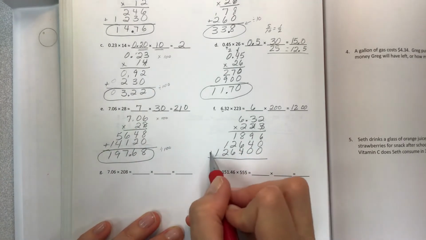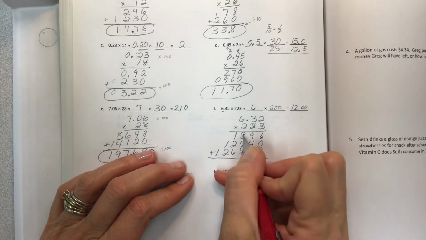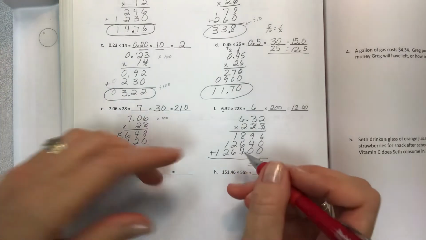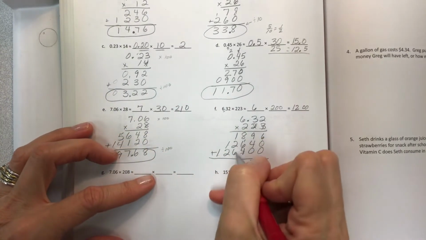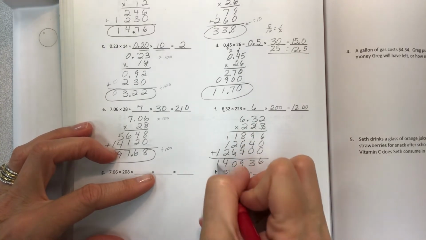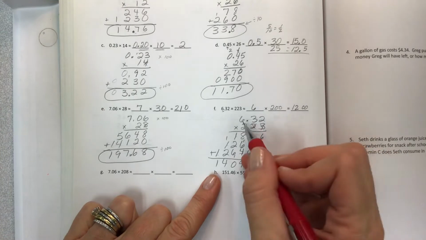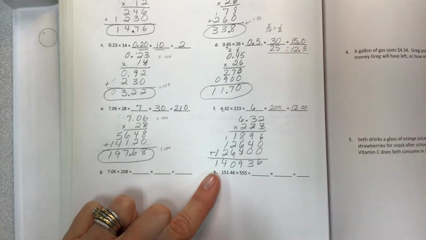Okay, so check yourself. Add down 6. 9 and 4 is 13. 8 plus, let's do 6 and 4 is 10, plus 8 is 18, plus 1 is 19. 6, 7, 8, 9, 10. 2, 3, 4, 1. Okay, now looking at our estimated product, I'm supposed to have something around 1,200.